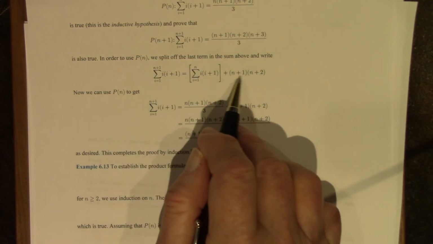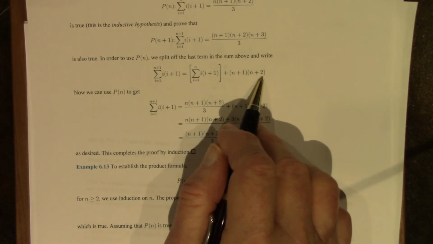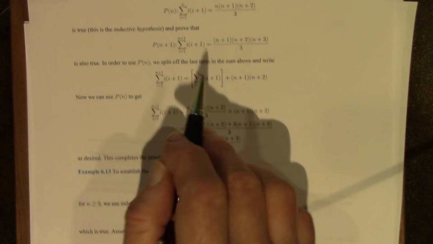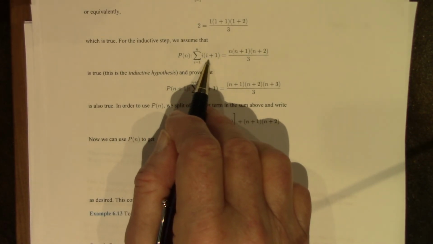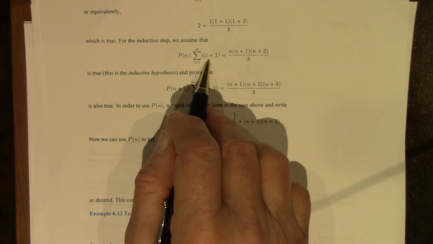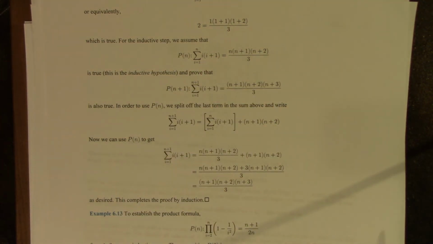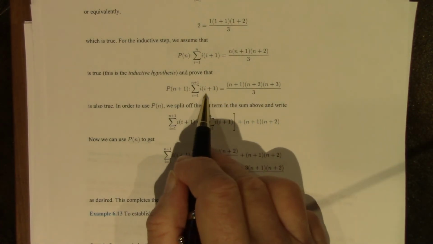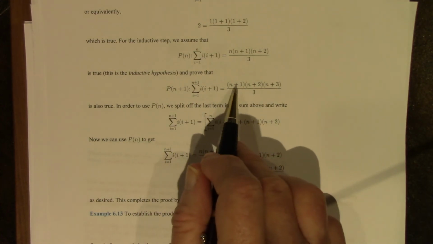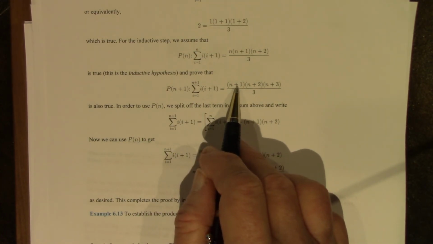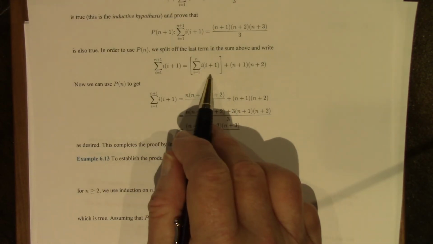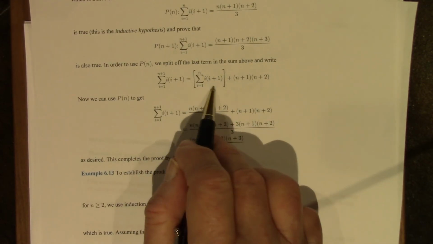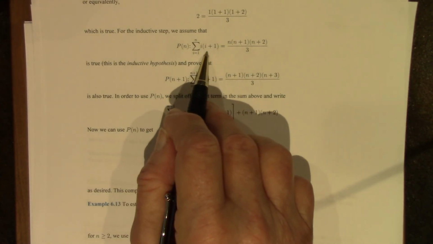We split off the final term so that the rest of it is in fact the left side of p of n. You know, when you're trying to prove p of n plus 1, assuming p of n, you're usually going to need p of n. And so you're going to have to try to manipulate p of n plus 1 so you can spot p of n. And that's exactly what we did here. We pulled off the last term so we could spot something relevant to p of n.